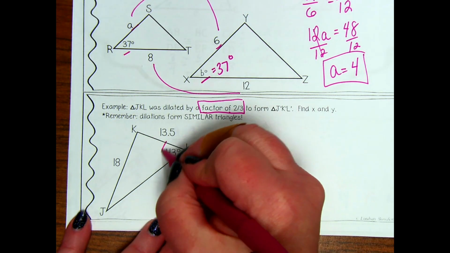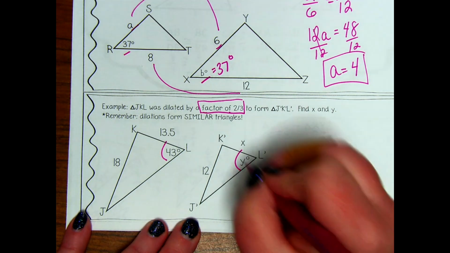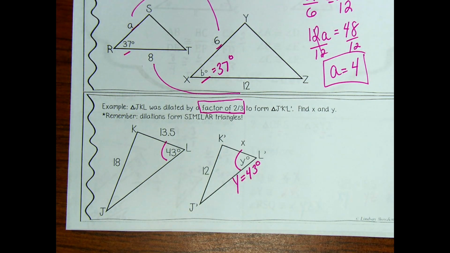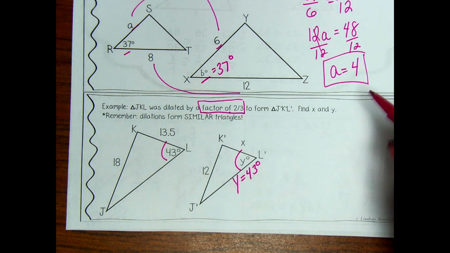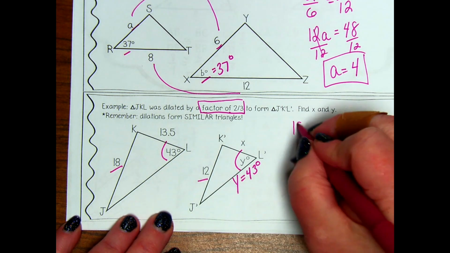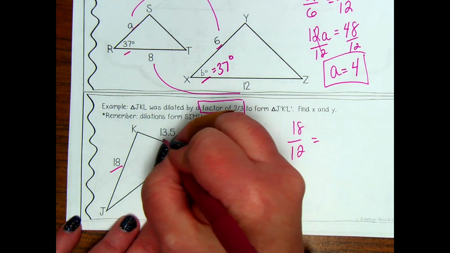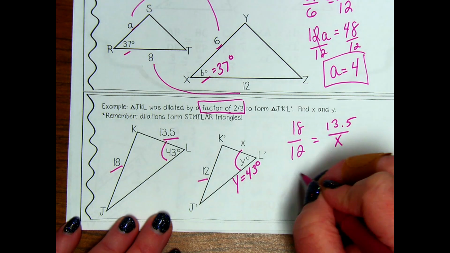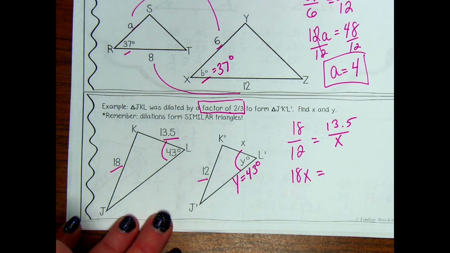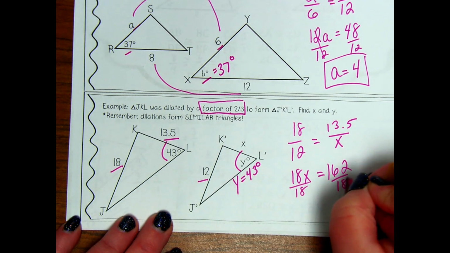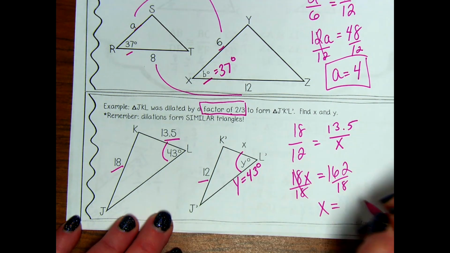Well, here's 43. Here's Y. So Y is equal to 43 degrees because I always find my angle first. And then, even though this sounds fancy, I'm just going to make a ratio. 18 over 12 is equal to 13.5 over X. I get 18X is equal to 12 times 13.5, which is 162. And then I divide, and X is equal to 9.